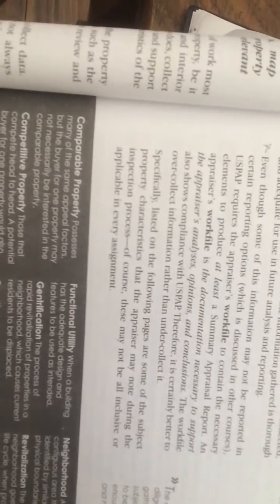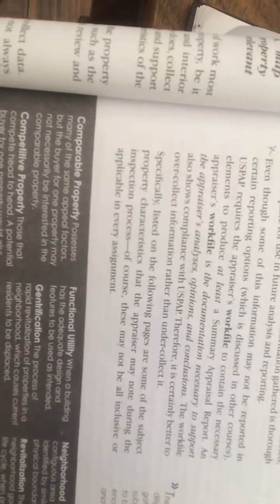For most experienced appraisers, the inspection process often begins as they approach and arrive at the subject property. Location and physical neighborhood characteristics can be observed from that vantage point. Additionally, and probably most importantly, the appraiser can form a first impression of the overall appeal of the property.